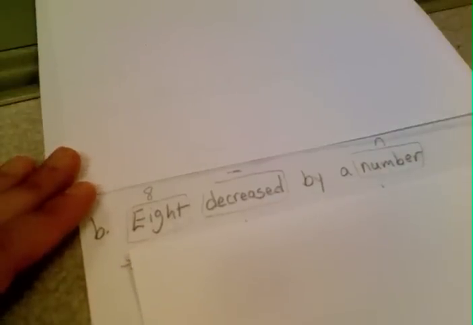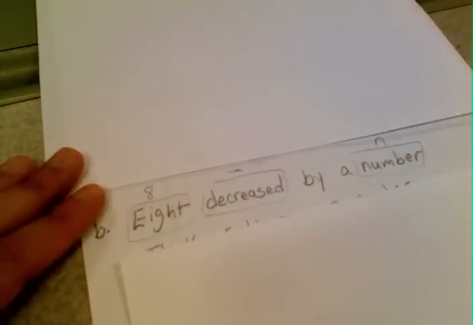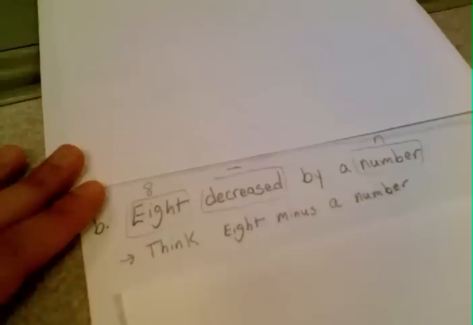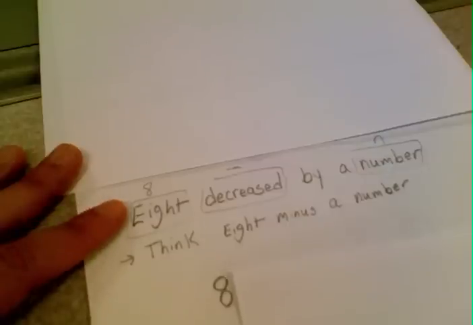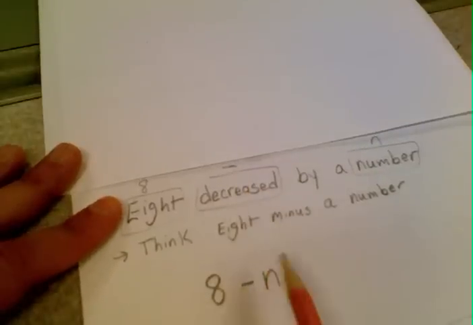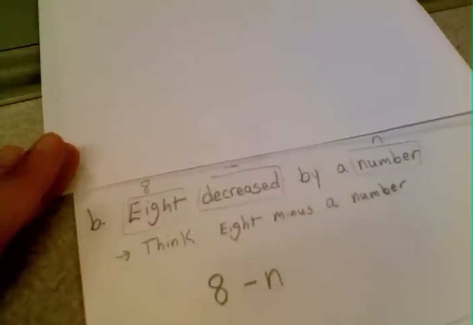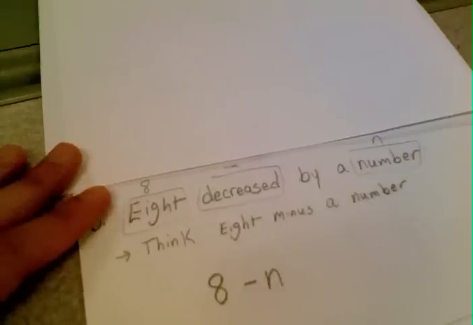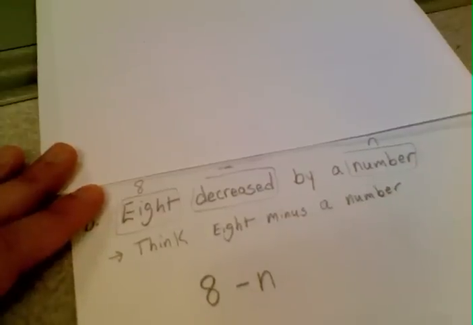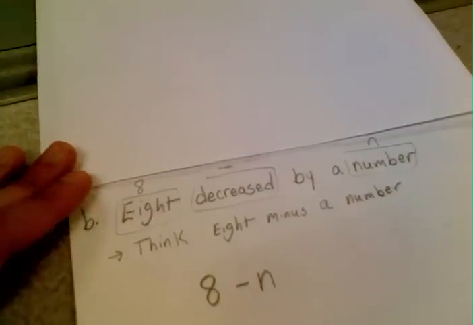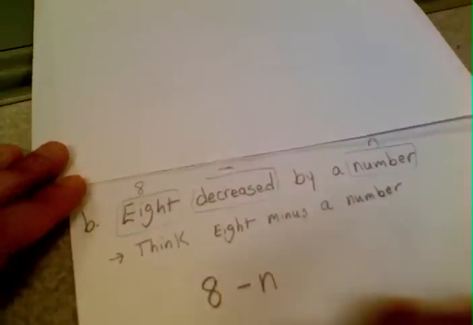If you and your partner are confused a little bit, here's how I like to think about this. Think 8 minus a number. Instead of decreased, substitute the word minus, and then just write it like you read it. 8 is going to come first, minus a number. So 8 minus n. You cannot write it as n minus 8. That is not the same thing as 8 minus a number.